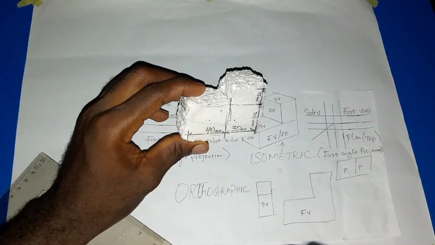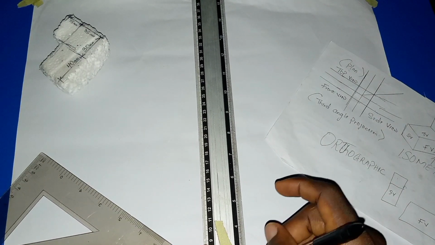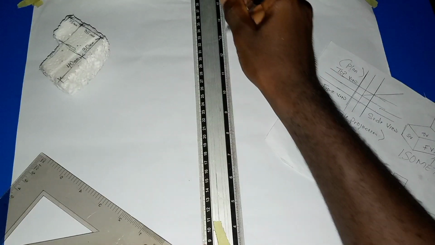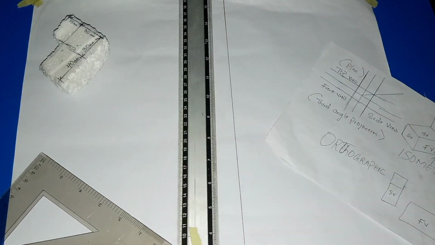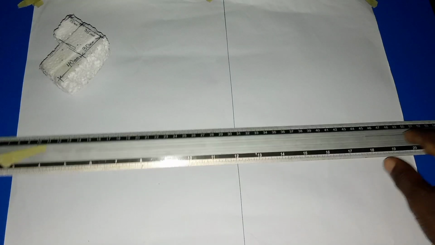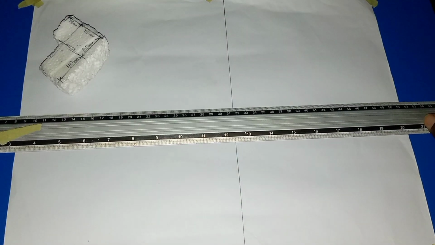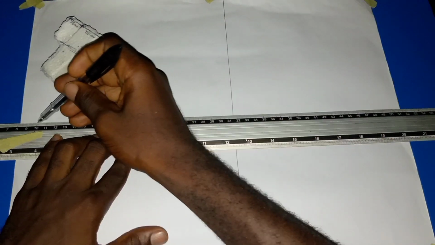Now let's move straight to take this down into a real drawing to actually see what it looks like. So firstly, we plot out a straight vertical line. Then we make it up also with a straight horizontal line.